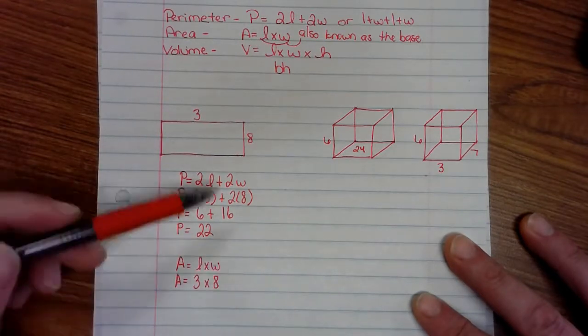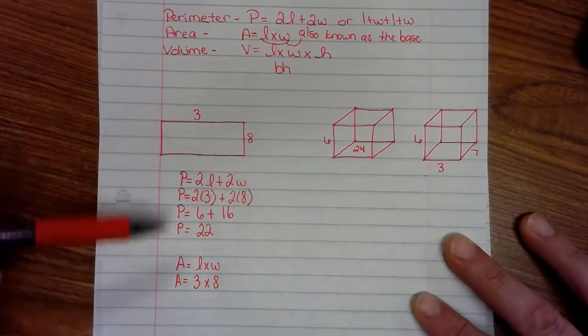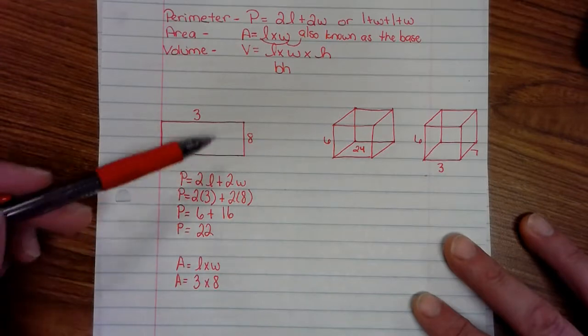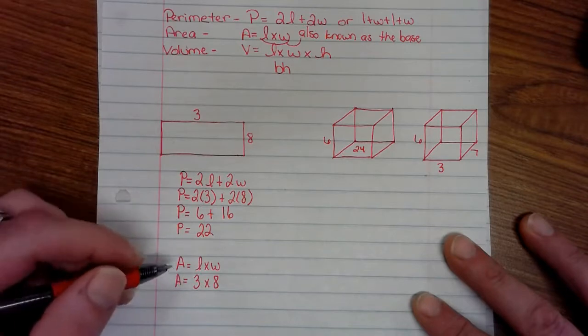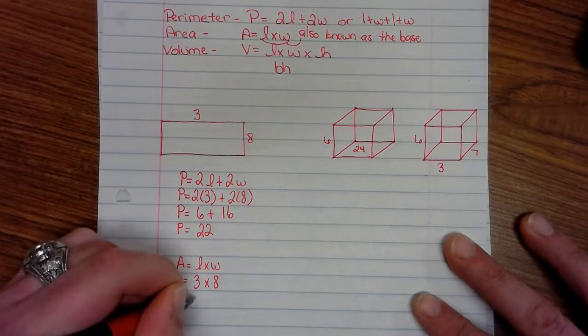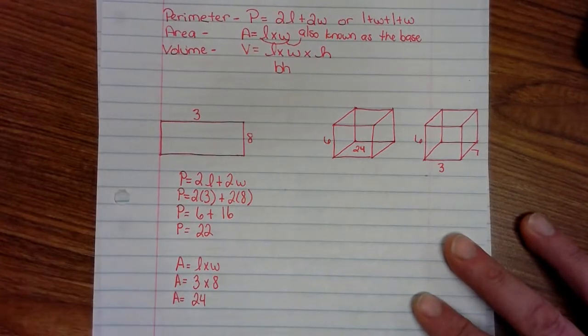Once again, the associative property says that I can put whichever number I want in whatever order. So it doesn't matter if I consider 8 to be the length or 3 to be the length. It does not matter. 3 times 8 is 24. Therefore, my area is 24.